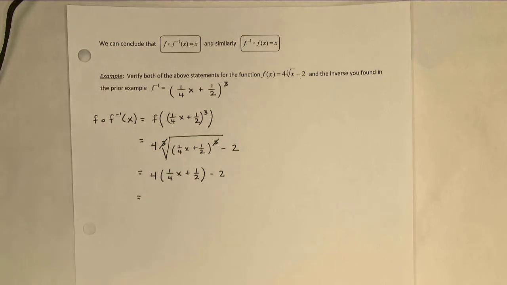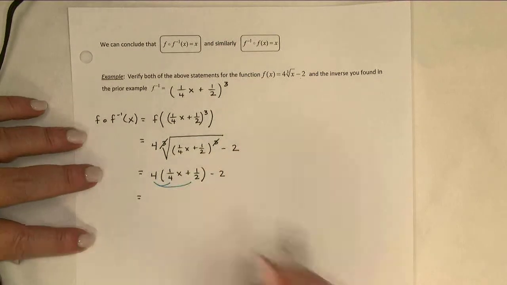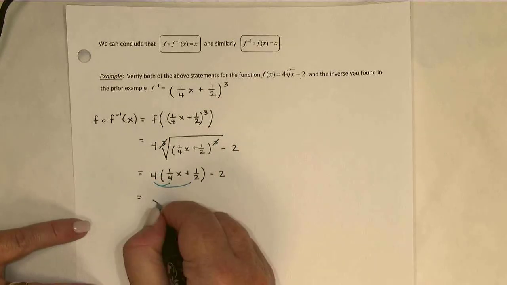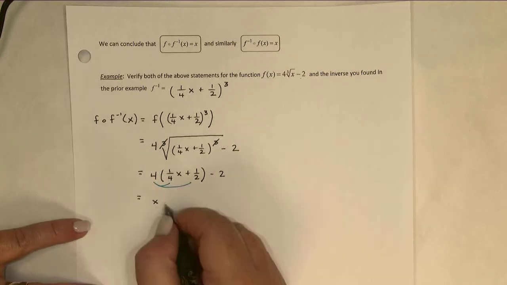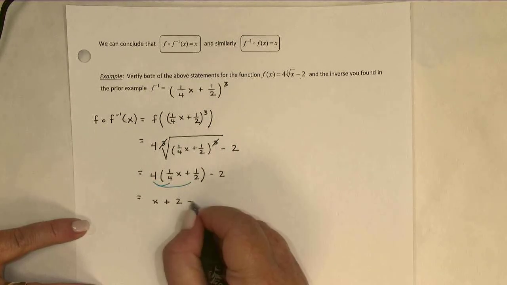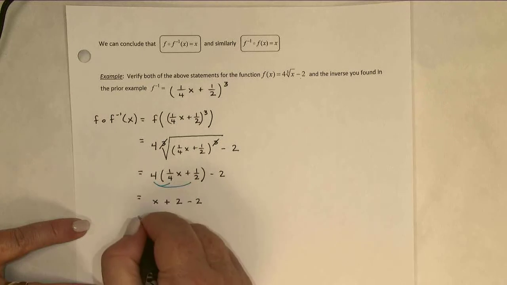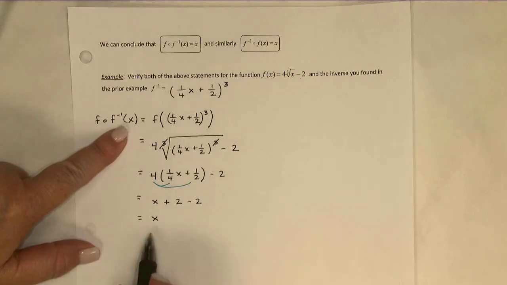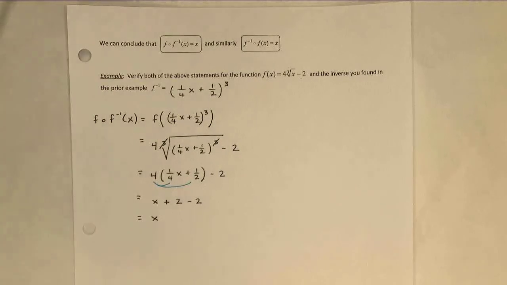And then distributing that 4, 4 times a fourth just makes that 1x. Plus 4 times 1/2 would be 2. And then I've got the minus 2. And there it is. Whatever x I put in, I'm just going to get x back out. Those are true inverse functions.